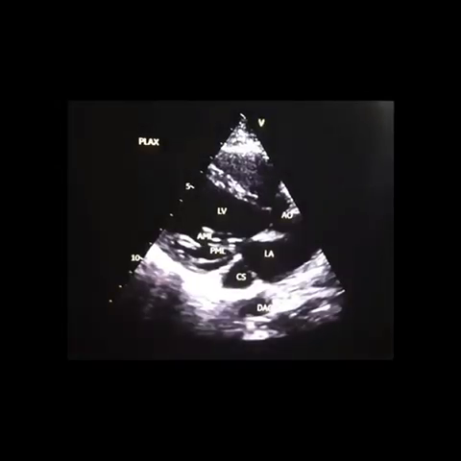Here in this static picture, I'm going to show you how a dilated coronary sinus looks like. This big thing is actually coronary sinus. When you see this big coronary sinus, you have to identify what is the pathology lying here, why it is dilated. I can tell you the most common cause of dilated coronary sinus is persistent left superior vena cava.